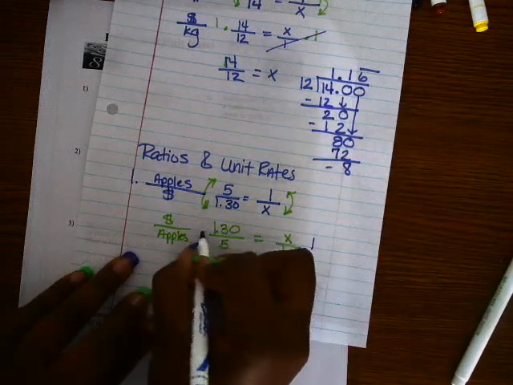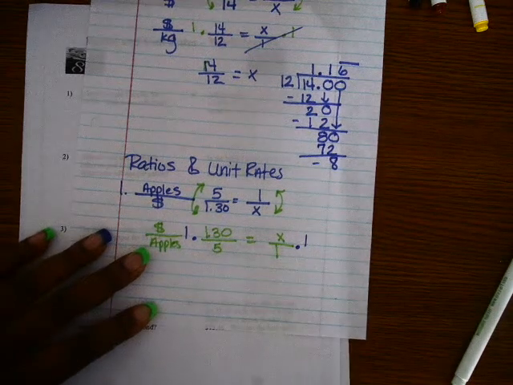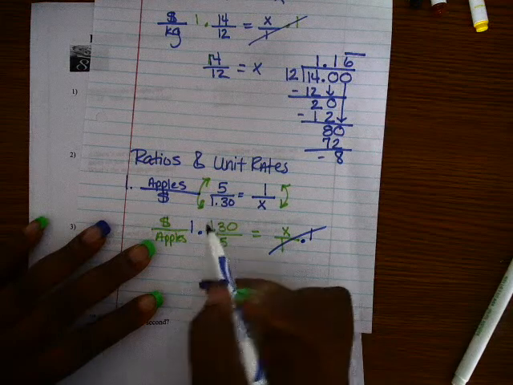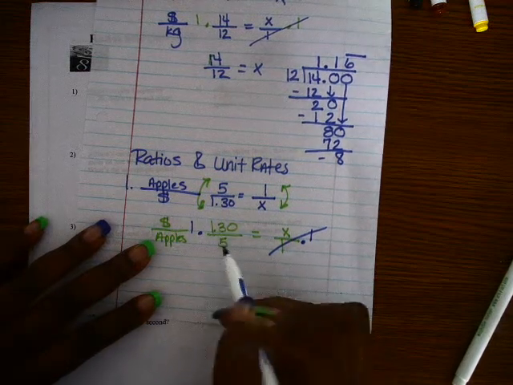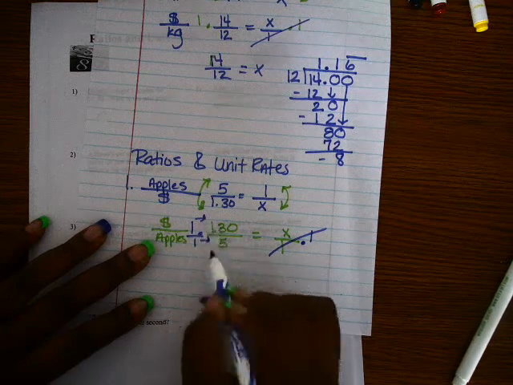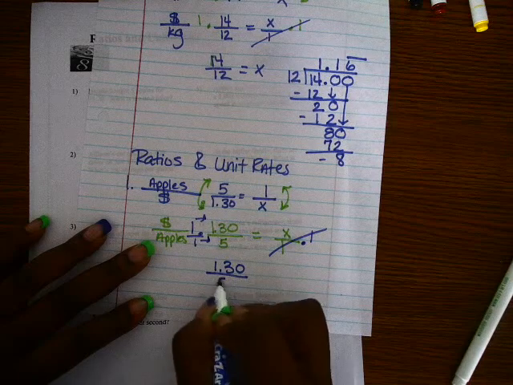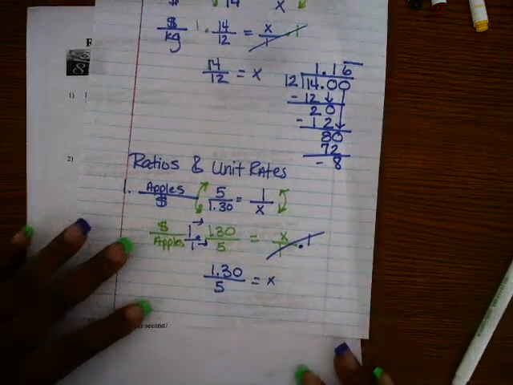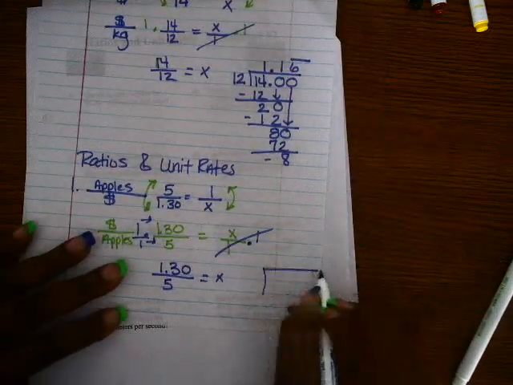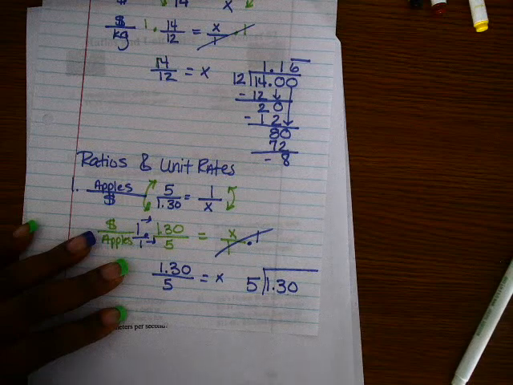I know that I'm going to have to multiply by the number under X, which is 1 again, because anytime we're trying to find the unit rate, 1 is what we're multiplying by. We know that that cancels, and I know that everything times 1 is itself. So I don't have to go through and multiply and rewrite all of this. So I'm just going to rewrite it as $1.30 over 5 equals X. And from here, I'm going to divide. And I hope that this is looking familiar to you. 5 on the outside, $1.30 on the inside.